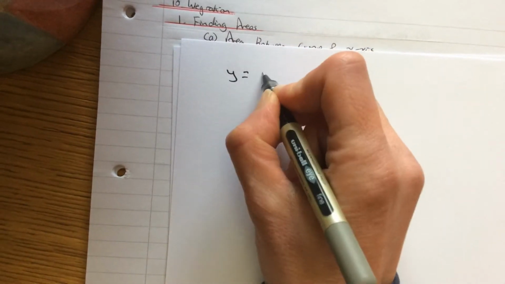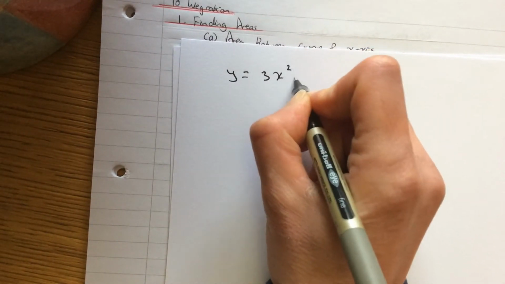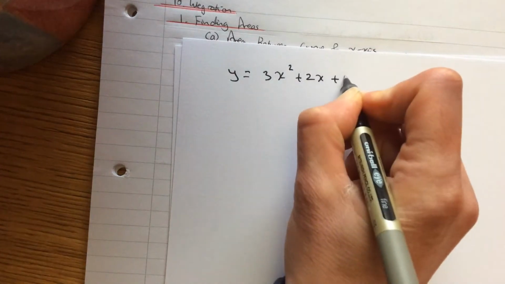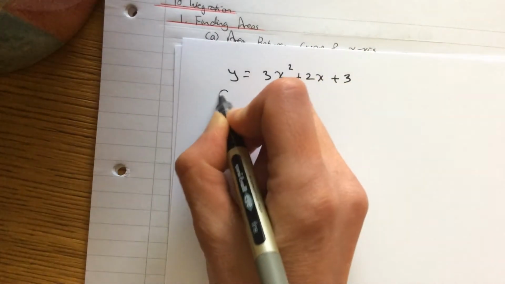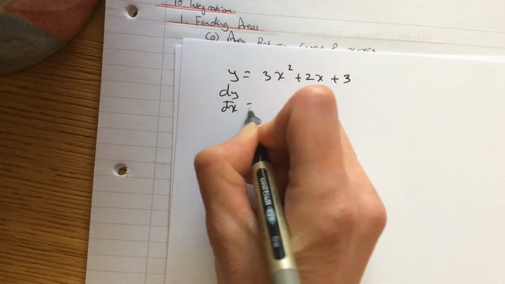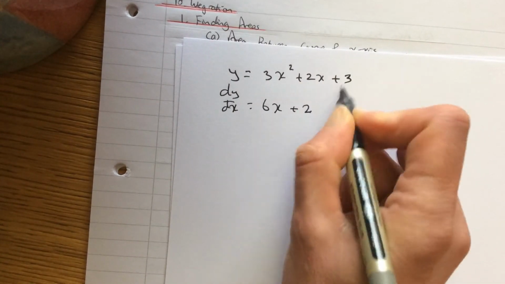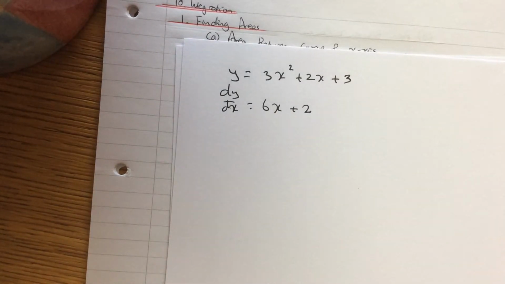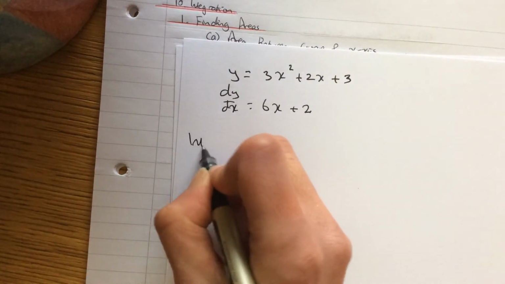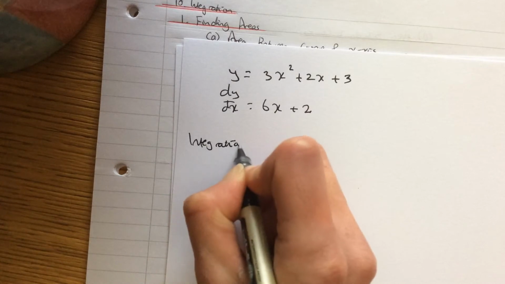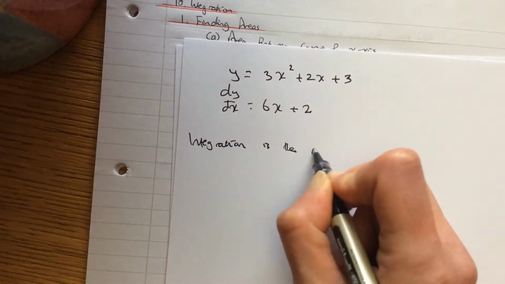First of all, I'm going to look at differentiation. If you had an expression like this, and you had to differentiate it, you would move the power to the front, take one off, the x disappears, and the constant on its own disappears. Now, remember, integration is the reverse of differentiation.